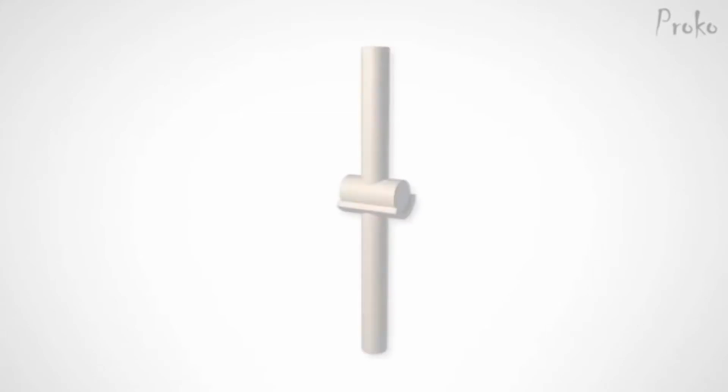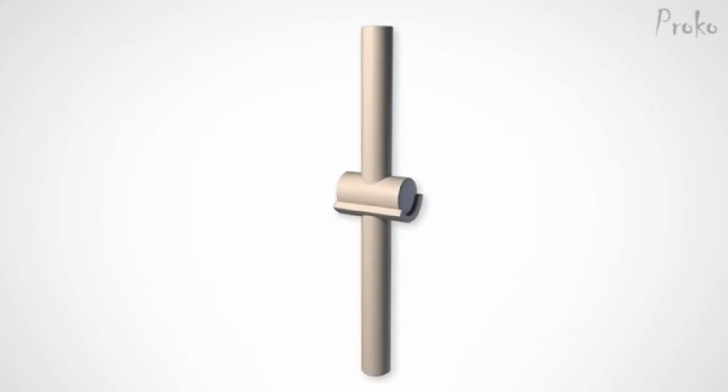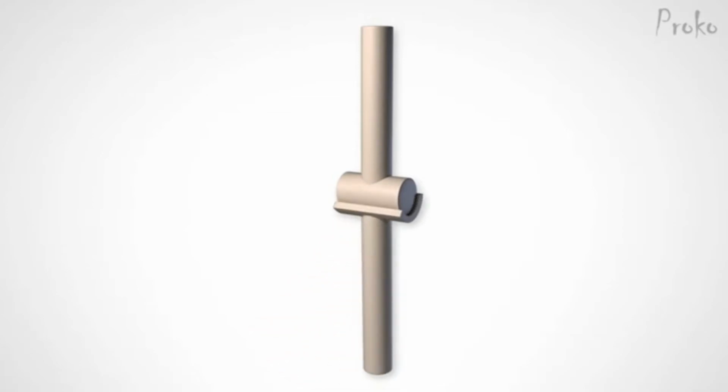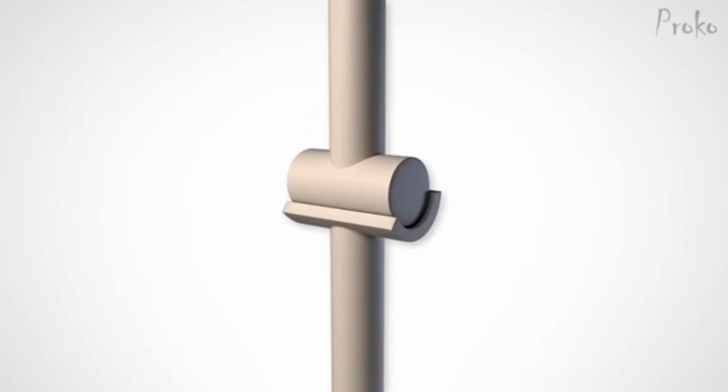First one, hinge joint. The hinge joint is a very simple joint. It allows movement in only one axis. It can move this way or this way. The head of one bone wraps around the cylindrical head of the other, allowing a very stable rotation this way.